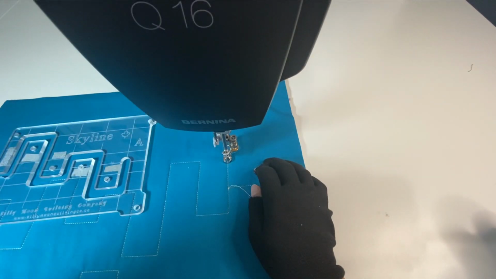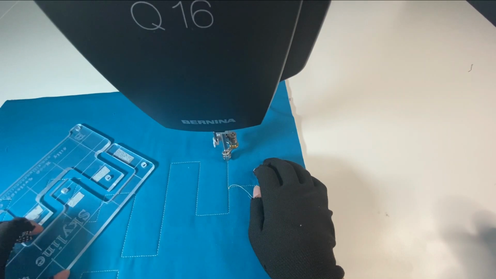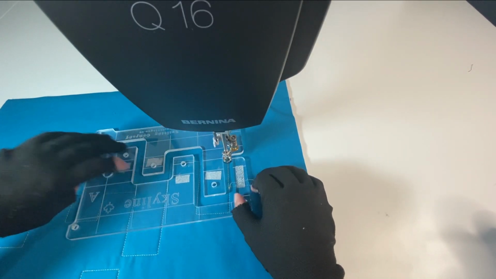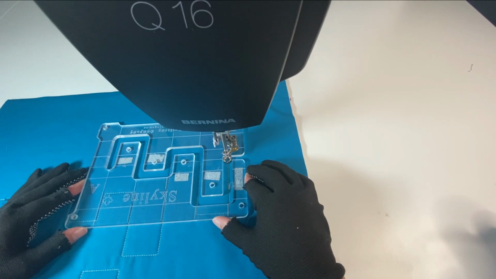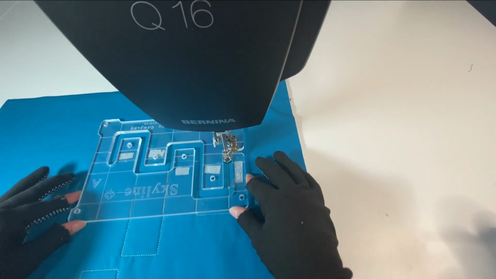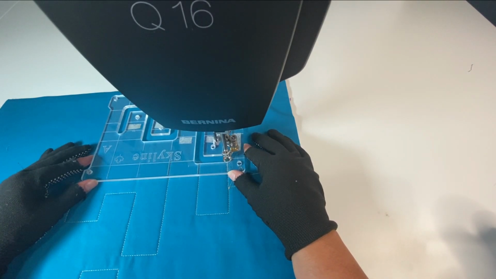So I'm going to lift my ruler foot again, and I'm going to put my ruler under. And you can at this point determine where you want this to be. If you want things to overlap or not, it's a whole lot of fun to just play with different ways and shapes that this ends up being.